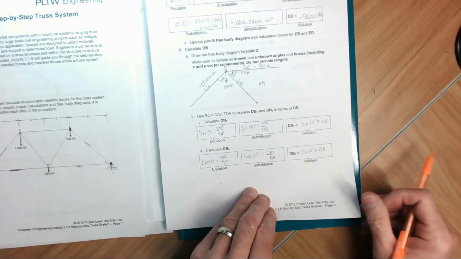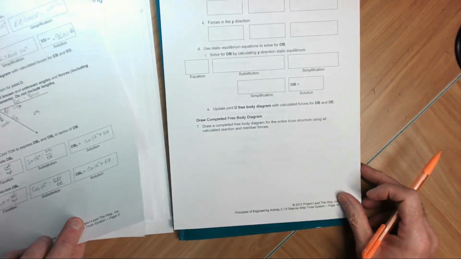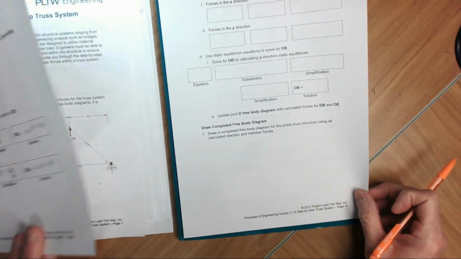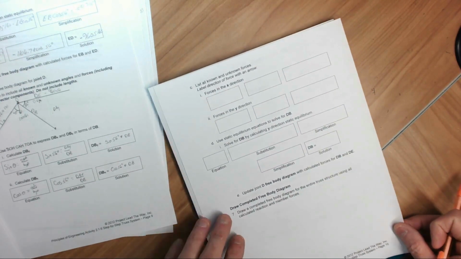So far so good. Going along really well. Now let's go on over here to our last page. Look at that. Celebrate. It's our last page. Good job.